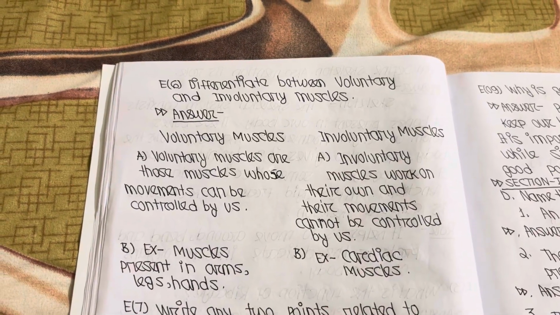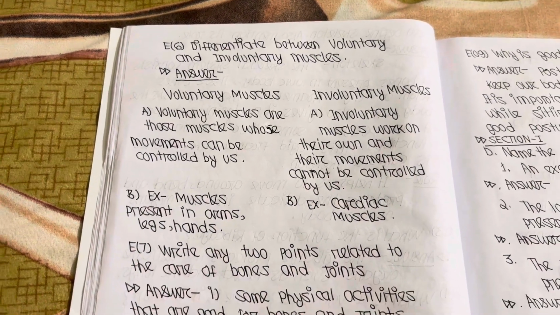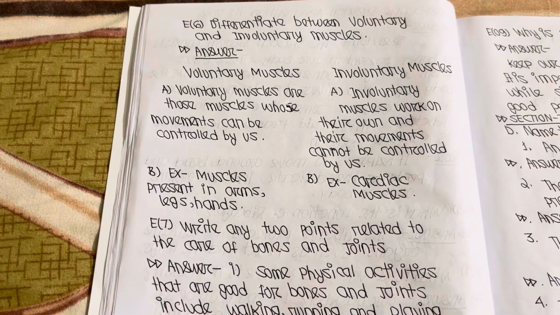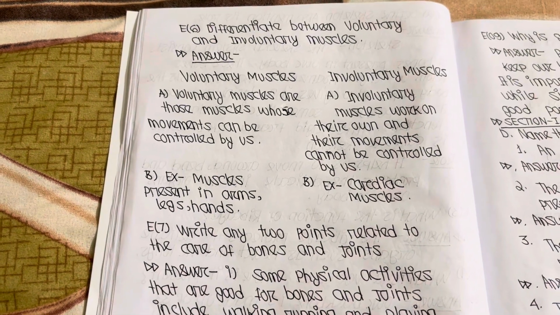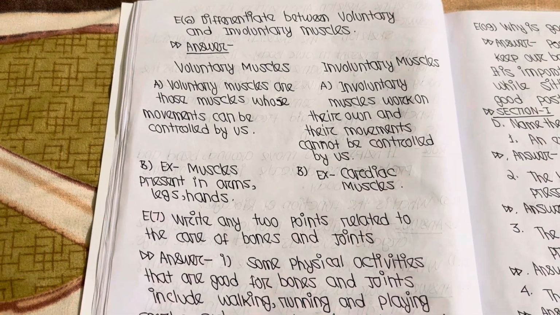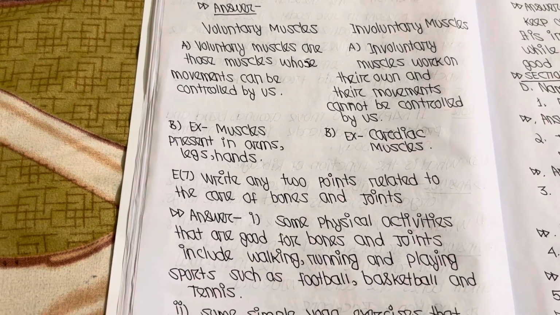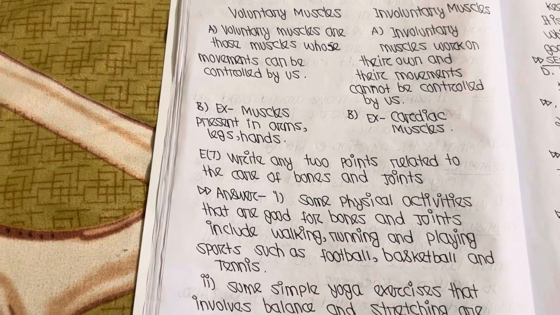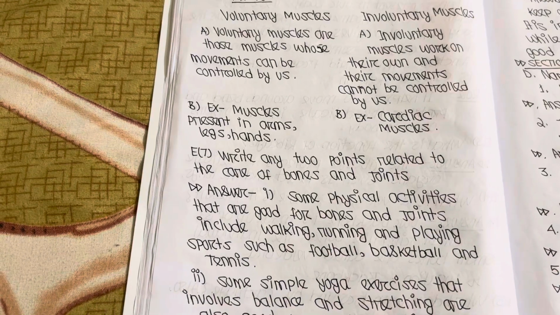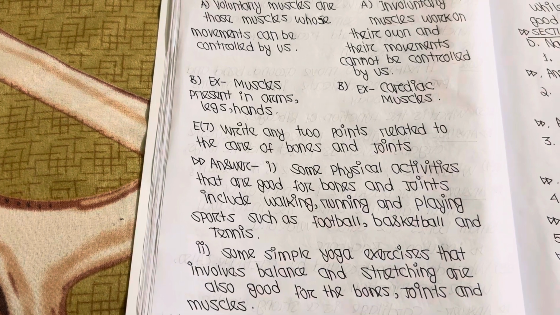Question number 6. Differentiate between voluntary and involuntary muscles. Answer. Voluntary muscles, involuntary muscles. Number A. Voluntary muscles are those muscles whose movements can be controlled by us. Involuntary muscles work on their own and their movements cannot be controlled by us. Number B. Example. Muscles present in arms, legs and hands. And for involuntary muscle, example cardiac muscle, which is a kind of unstriated muscle.